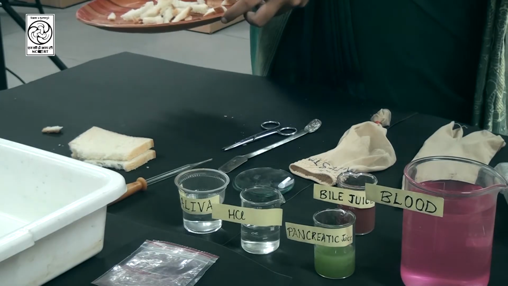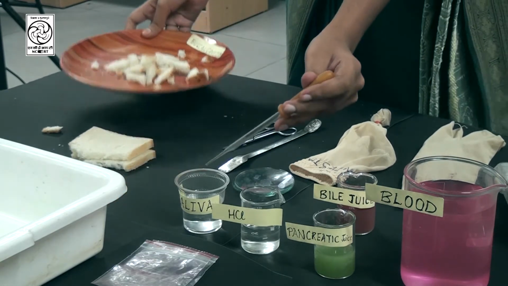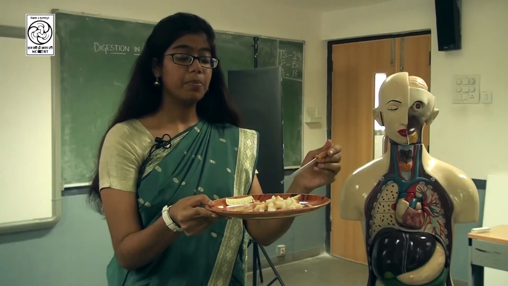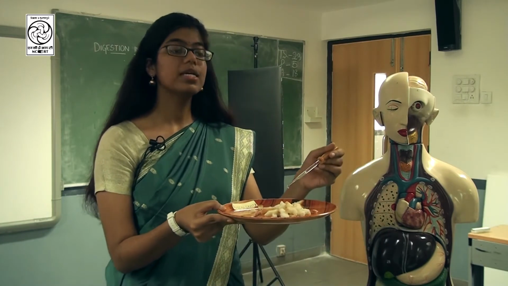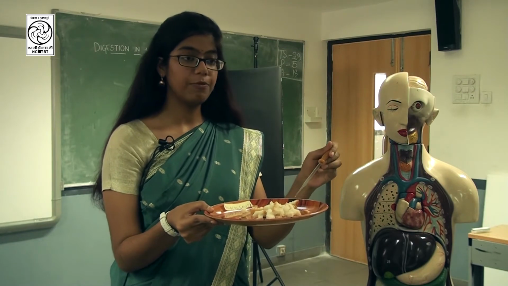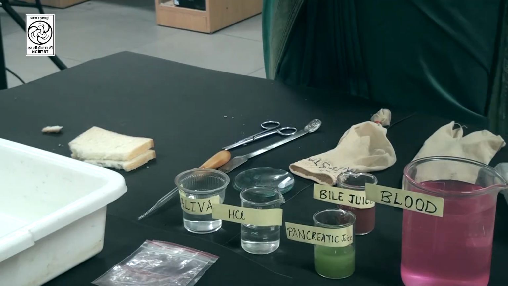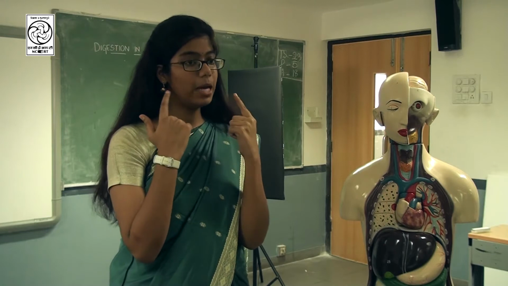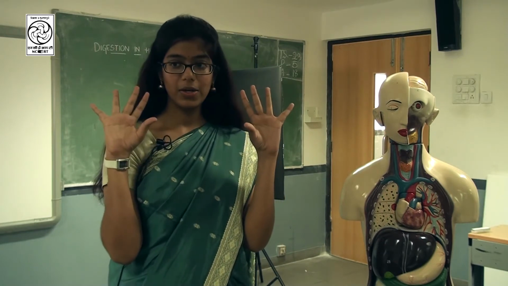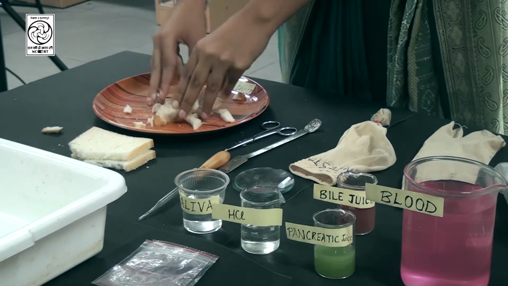Now what happens whenever we eat food? We cut it into smaller pieces with our teeth. Now here I am adding saliva, because when we chew, we also add saliva from the salivary glands. This makes our food moist and easy to swallow. Now I have mixed saliva. Now for the action of the rest of our teeth, the molars and premolars, I can use my hands, okay? So using my hands, I can just mash everything up.